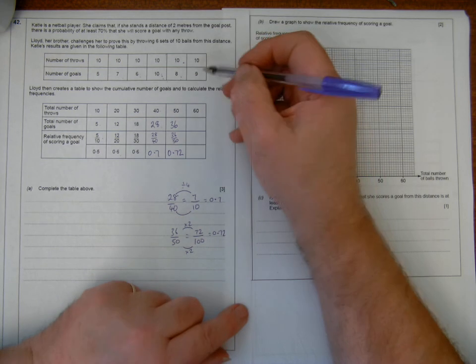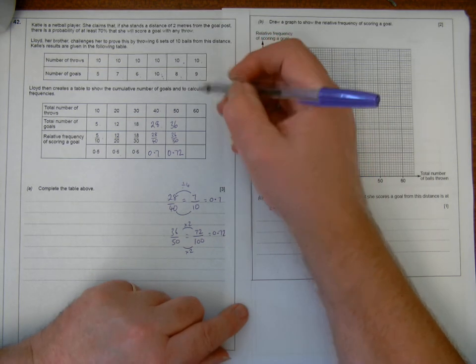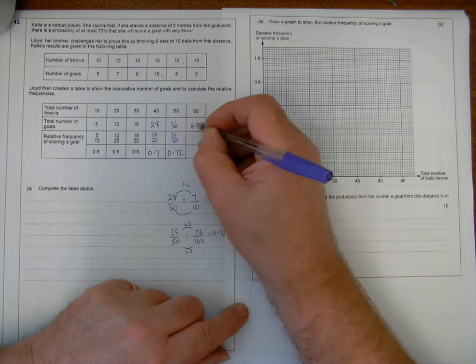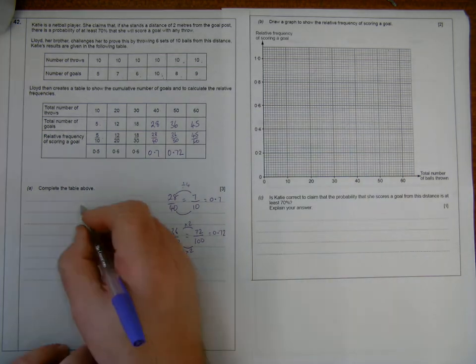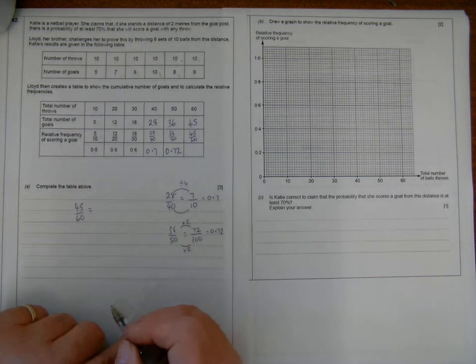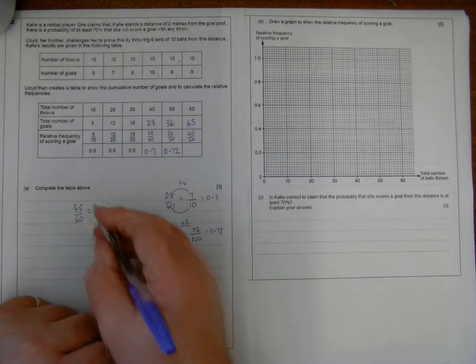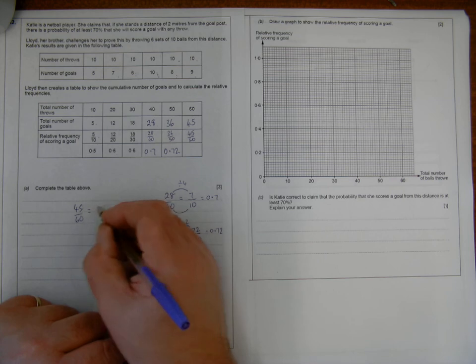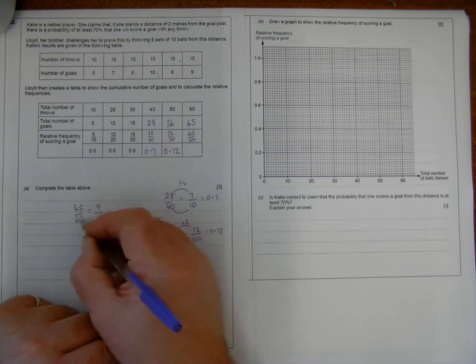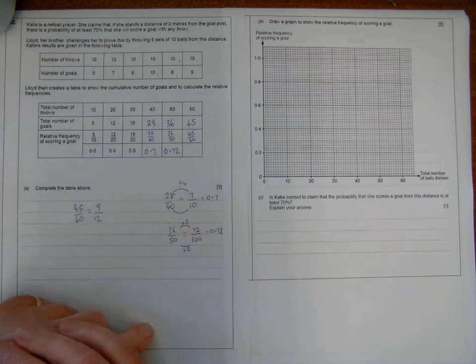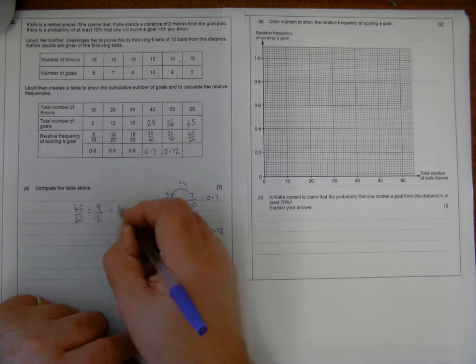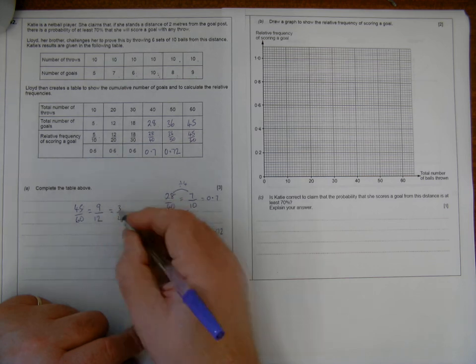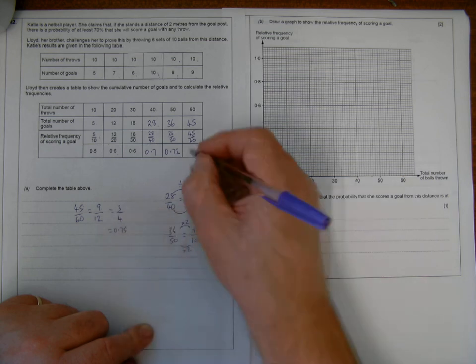And finally, after 60 throws, there's an extra 9, so 36 and 9 is 45, so that's 45 out of 60. So I need to change that to a decimal. Let's cancel it down. 5 goes into both, 5 into 45 goes 9, 5 into 60 goes 12. Let's cancel again, both in the 3 times table. 3 into 9 goes 3, 3 into 12 goes 4, so 3 quarters is 0.75.